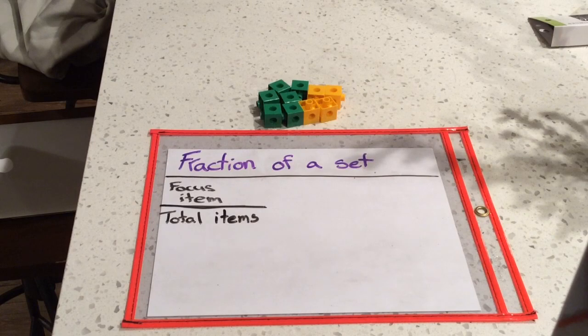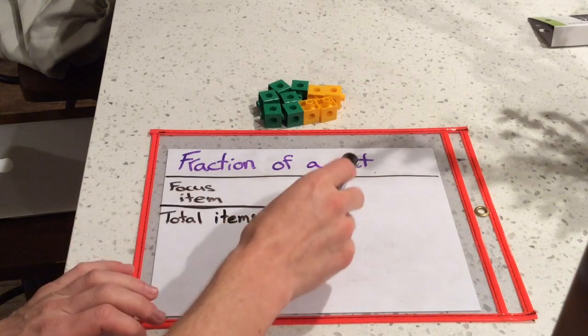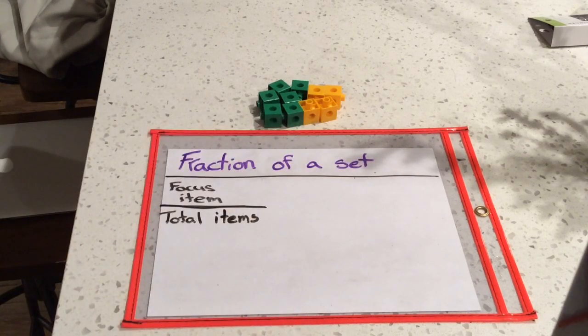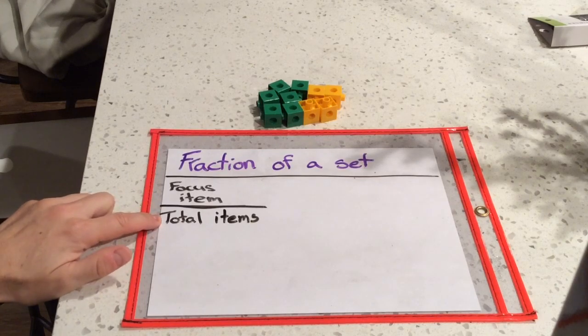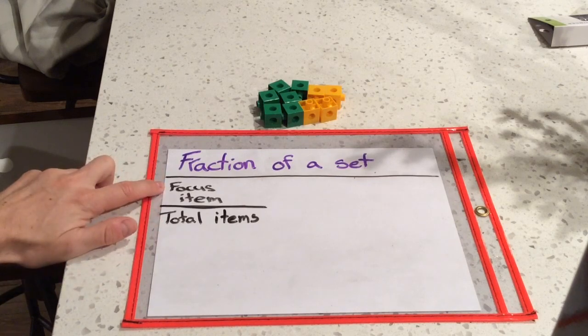And today I want to show you how to write a fraction of a set, or a fraction of a set of items. And to do this, we're going to be using what we've learned in the first 6 or 7 days of our fraction unit, and that's learning what the denominator represents and what the numerator represents.